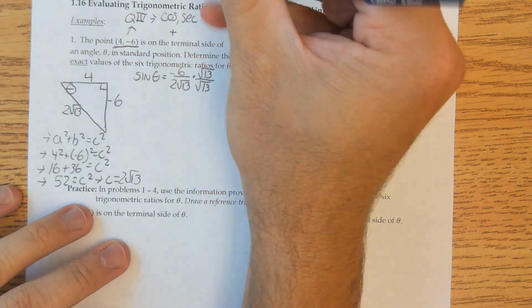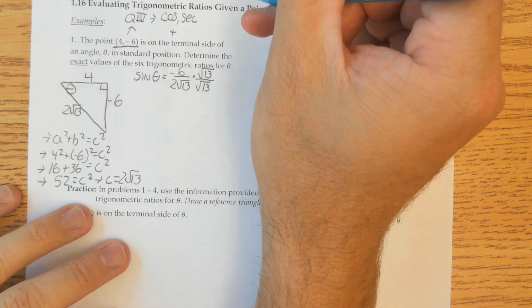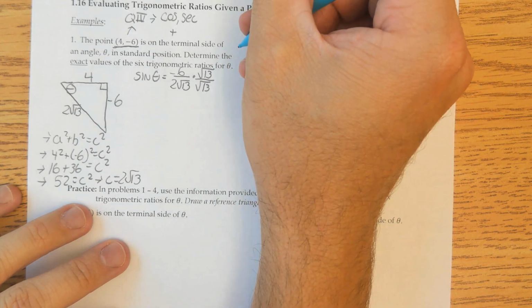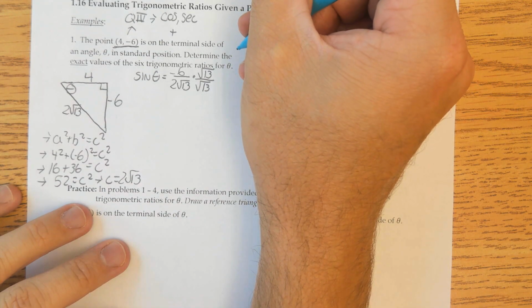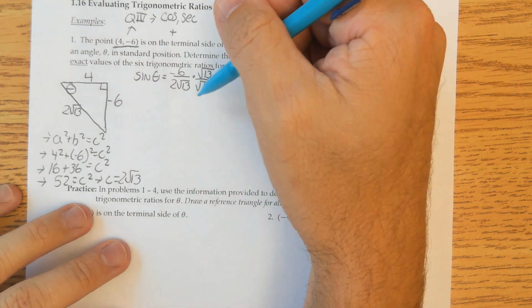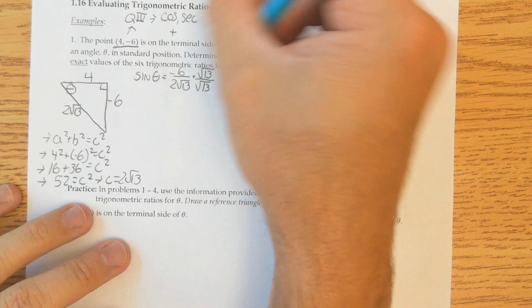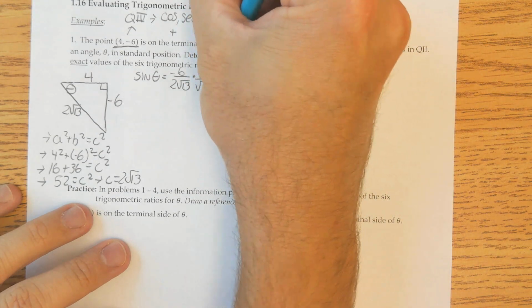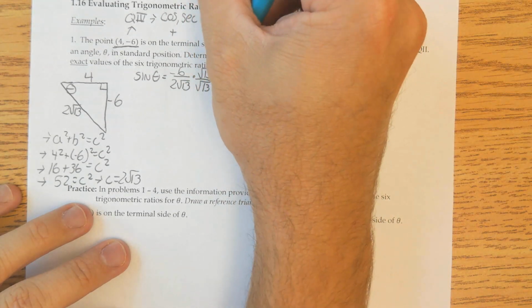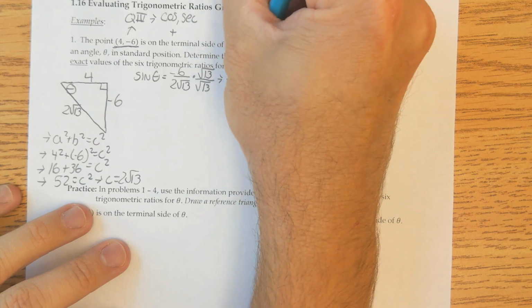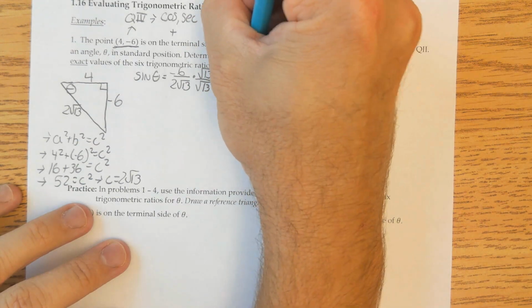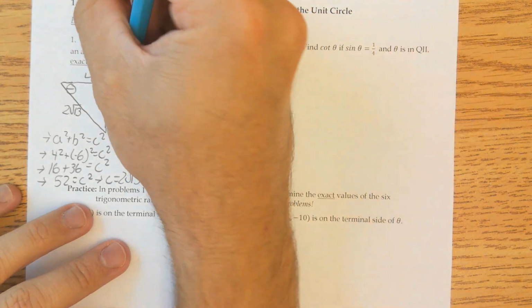I do not need to have the 2 there, because I'm only trying to get rid of the portion where there's a square root, and that's just root 13. When you do that, you're left with negative 3 root 13 over 13. So use your calculator.